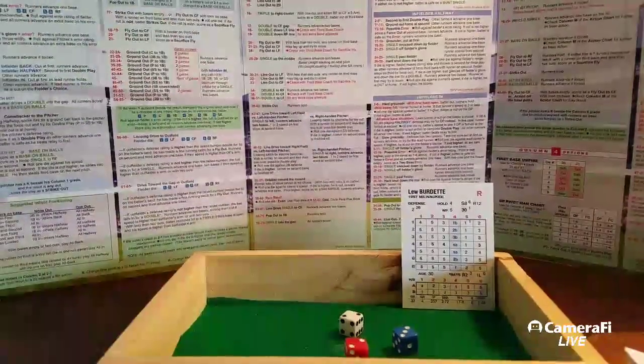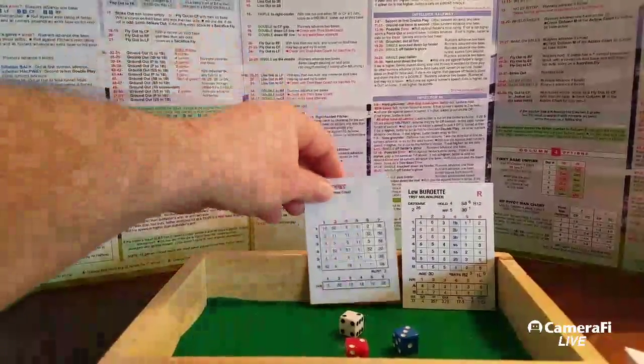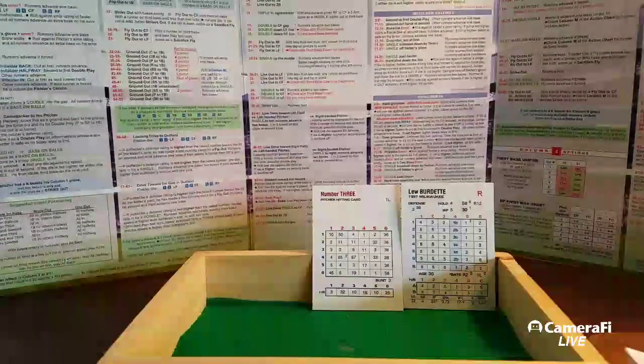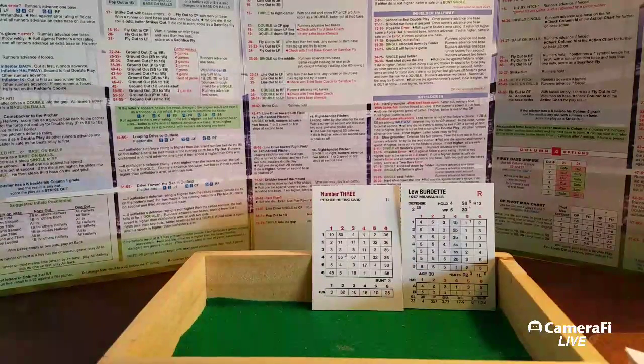And that brings up the pitcher. The pitcher in this case, Bobby Shantz. Bases loaded, nobody out. Bobby Shantz, pitcher hitting card number 3. And we get a fielding play.